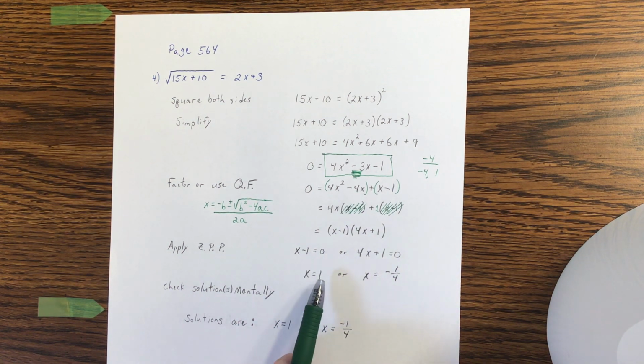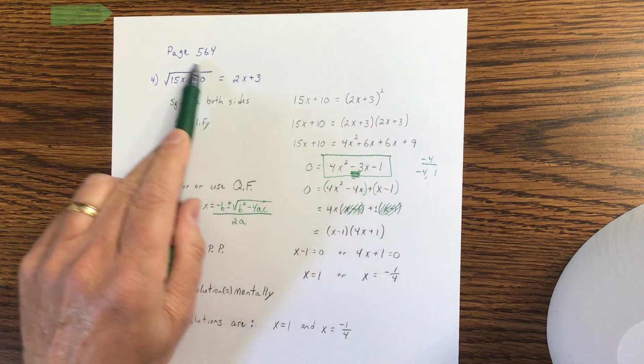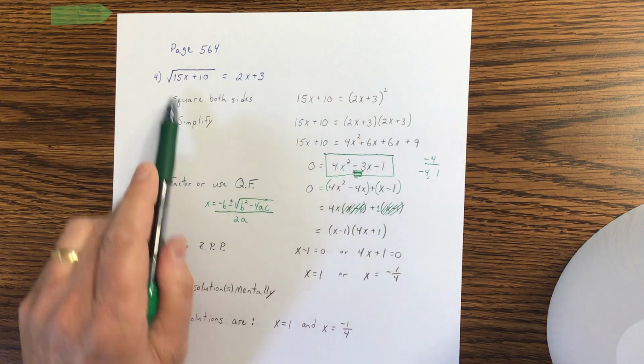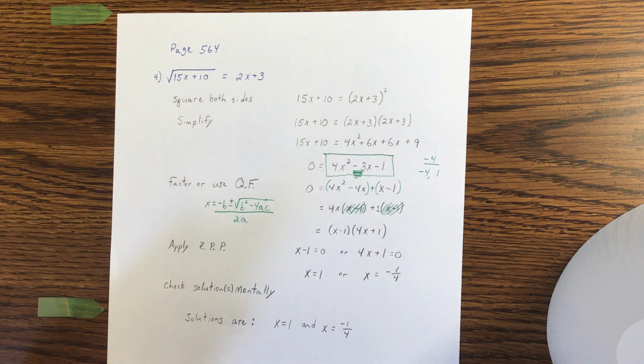Apply the zero product property, so take each factor, set them equal to 0, and solve for x. Then we go and check the solutions mentally. First by letting x become -1, see if the left side does equal the right side. Then let x become -4, see if the left side does equal the right side.